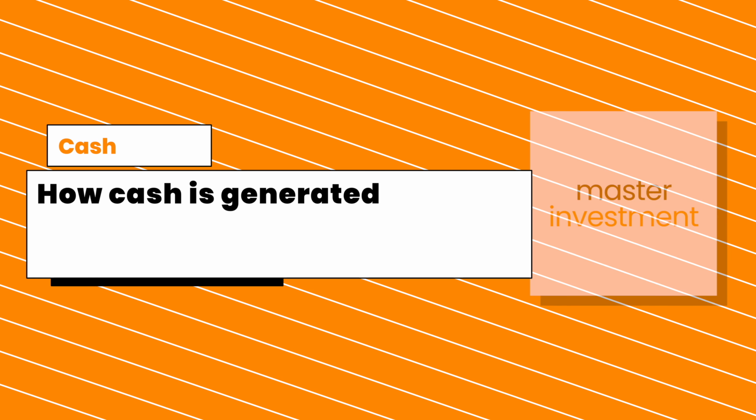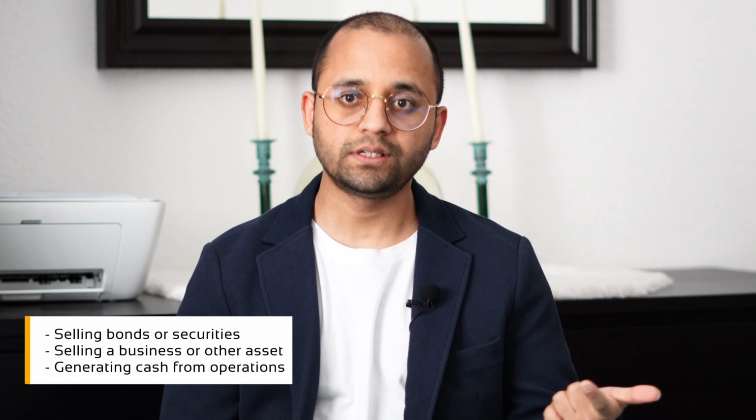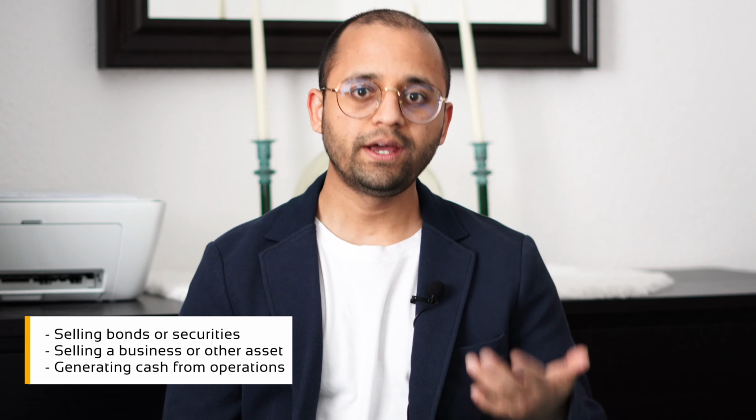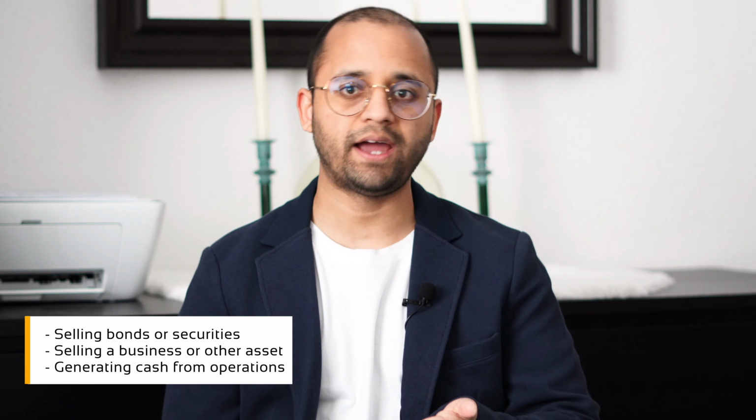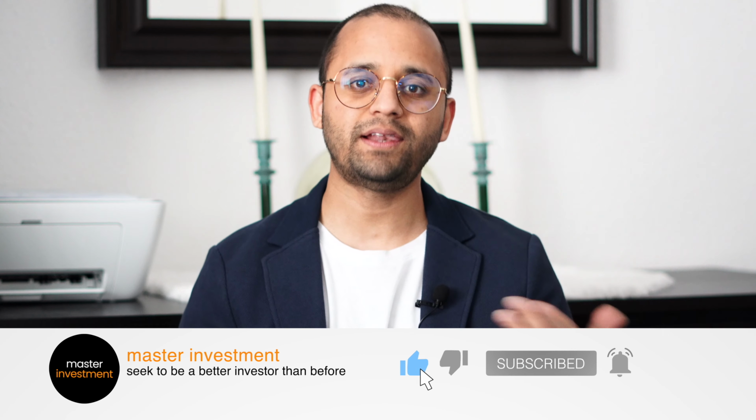Cash is generated or accumulated by a company in three different ways: by selling bonds or securities to the public, by selling a business or any other asset, or if the company generates more cash via its operations than it can spend. If it's the third case, it means it is a sound business with unique long-term competitive advantage. The reason is simple. Company is generating a lot of cash by selling its product and services, which in turn means people are buying or paying for its product or services, which at the end means people like its product or services.